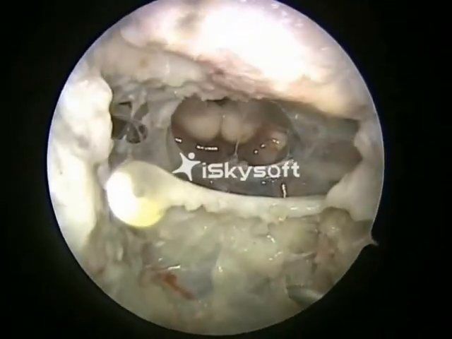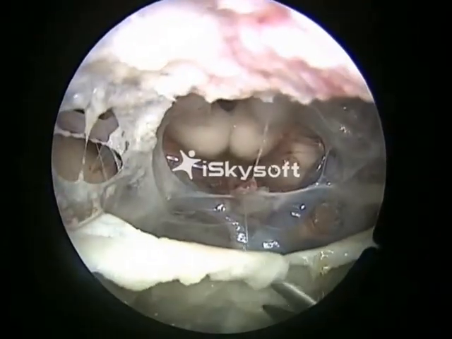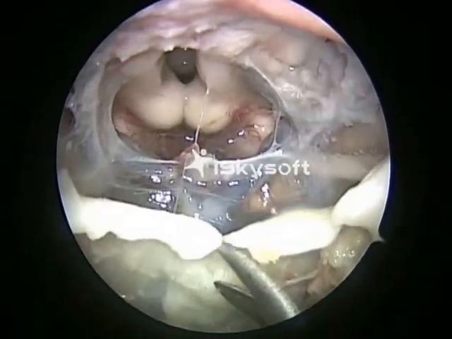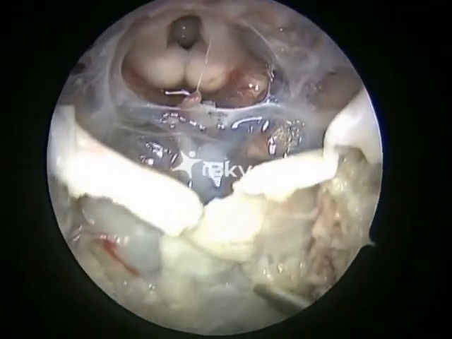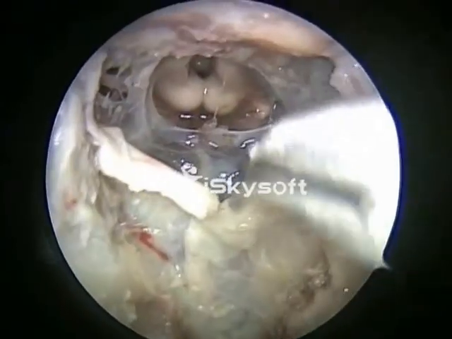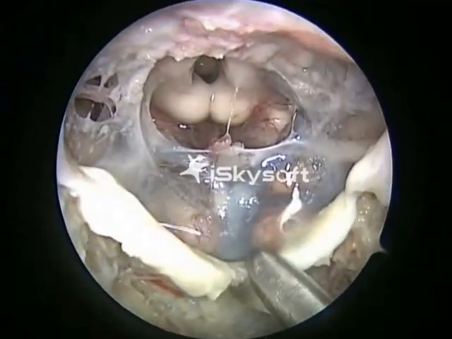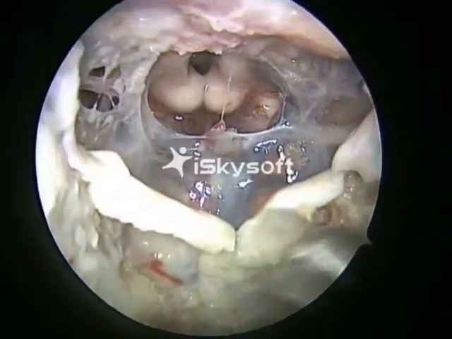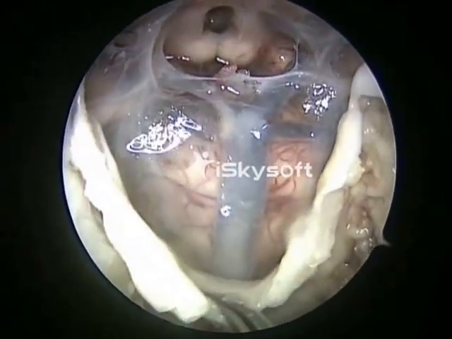Now we're using scissors, a down cutting scissors, and we start cutting the dura in the midline. We have to strictly adhere to the midline, because we should not damage the sixth nerve, which goes laterally.